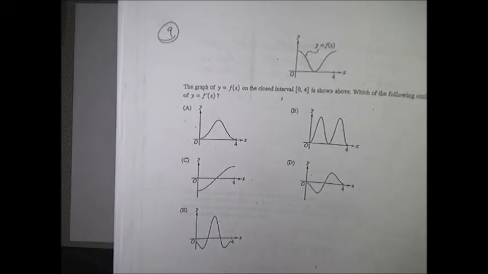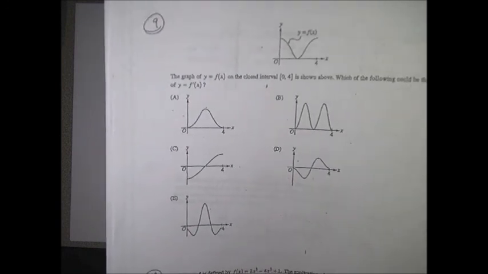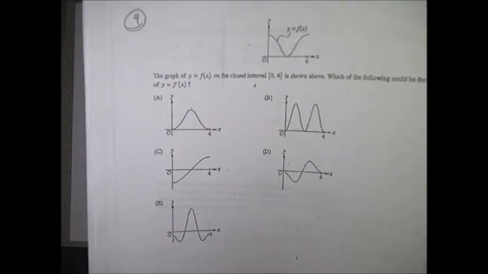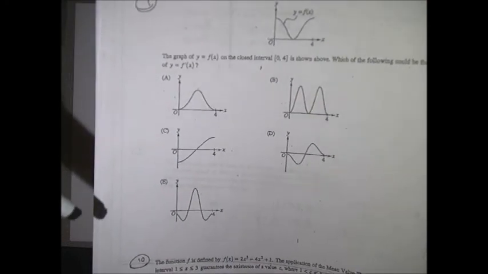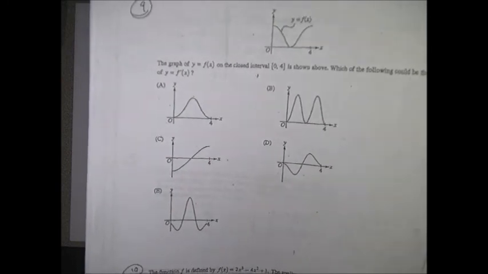Number 9 gives you the graph of f of x from 0 to 4. And it says, which of the following could be the graph of f prime? So we have the graph of f, and we want to know which one could be the graph of its derivative. So if I have the graph of f, I see from 0 to 2 this is decreasing. So for the derivative, that would mean it's below the x. And then from 2 to 4, it's increasing. That means it's above the x from 2 to 4.